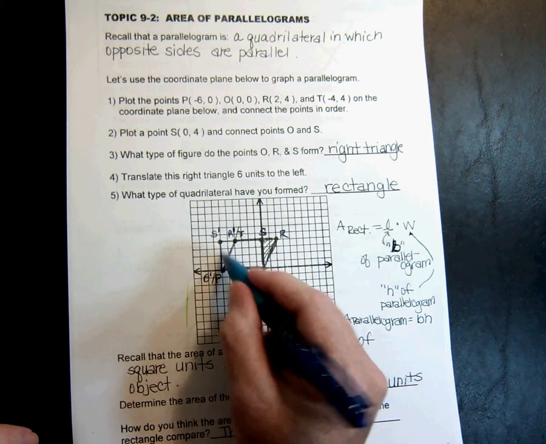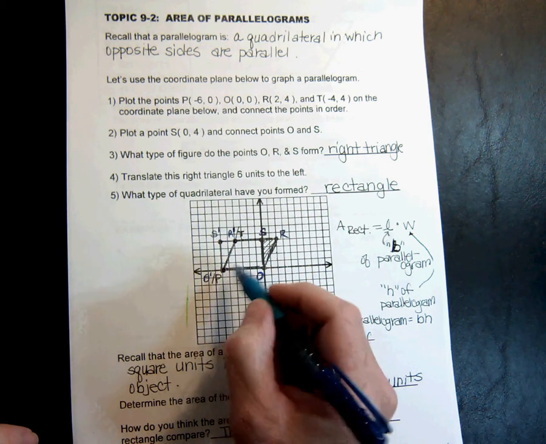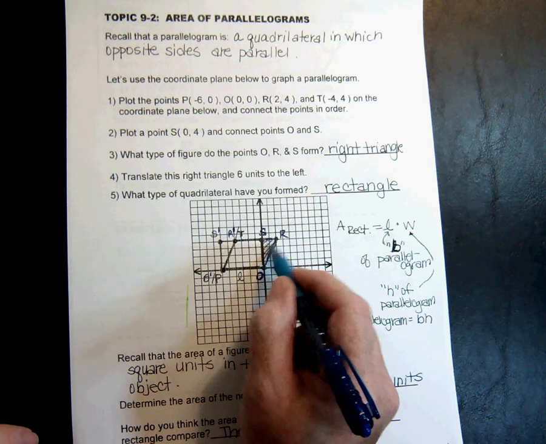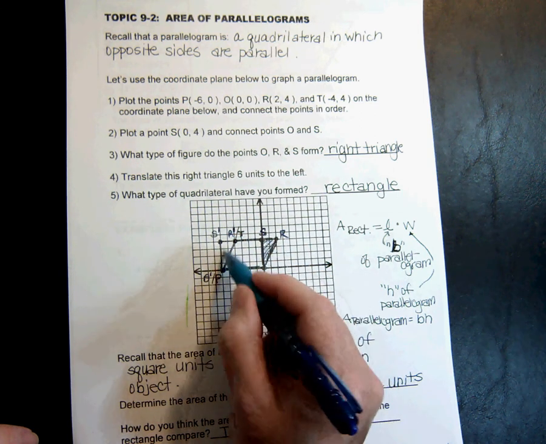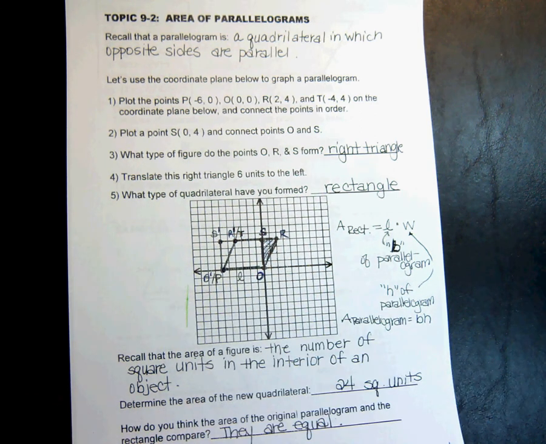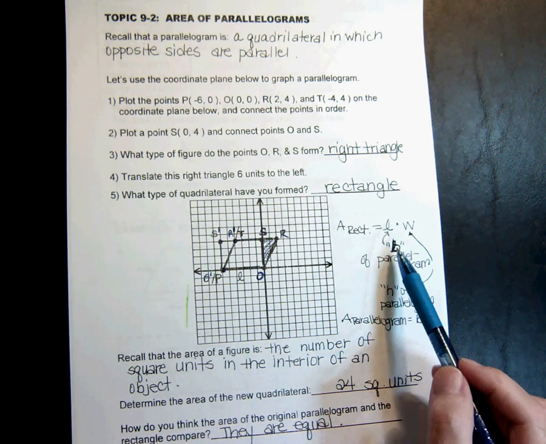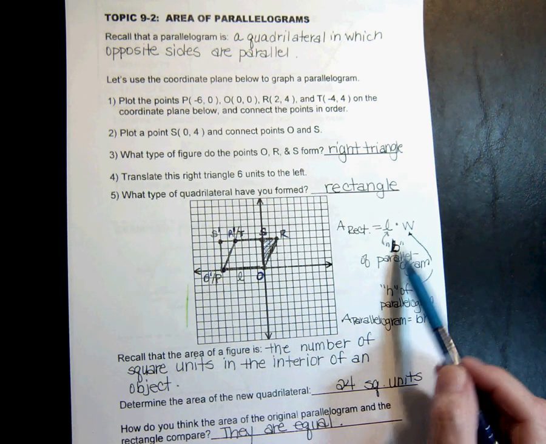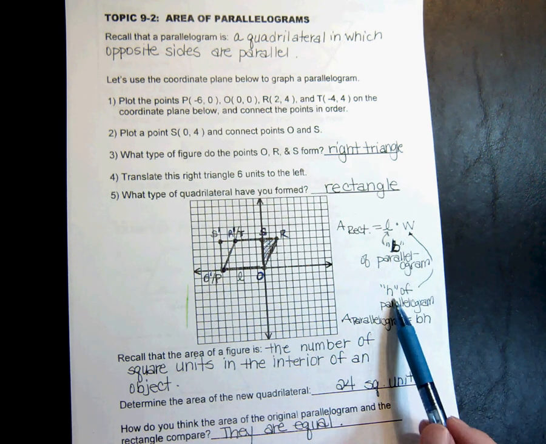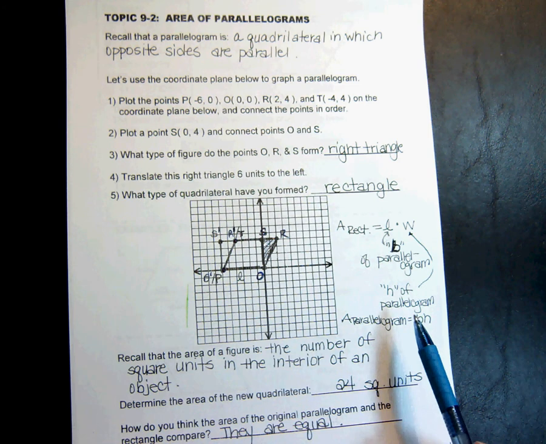Alright, so what type of quadrilateral have you formed if you've taken it away from here and added it over there, just like I showed with my blue index card? That would be a rectangle. So therefore, in a rectangle, your length is the same as the base of a parallelogram, and your width is the same as the height of a parallelogram. So the area of this figure is the number of square units in the interior of the object.